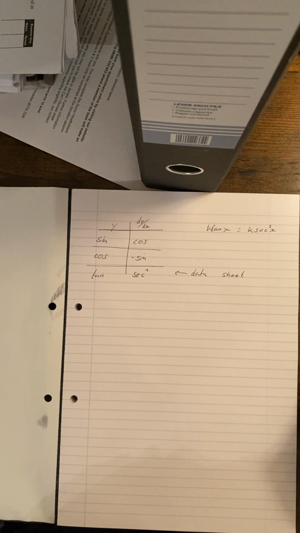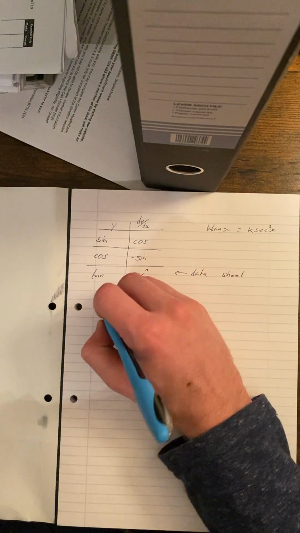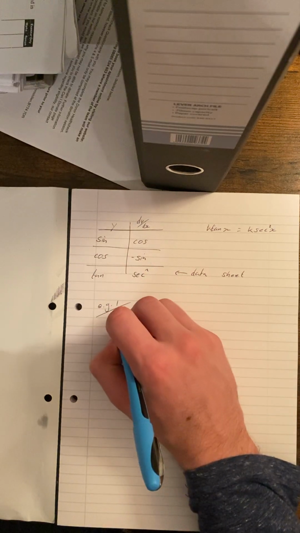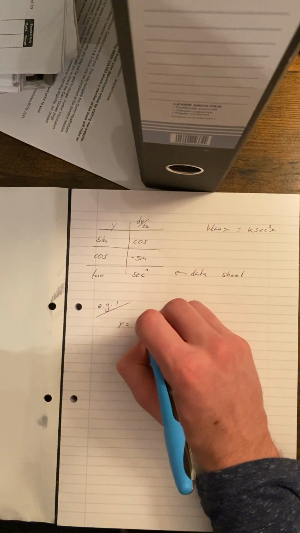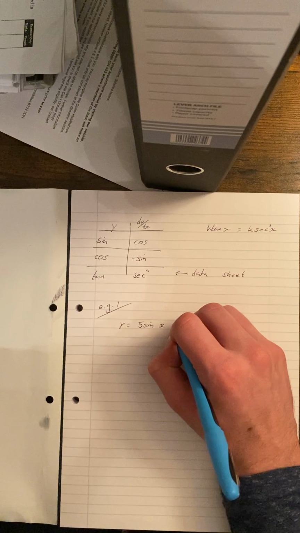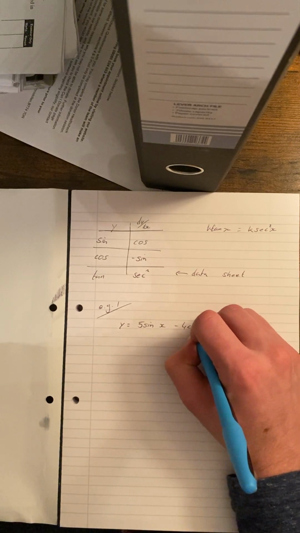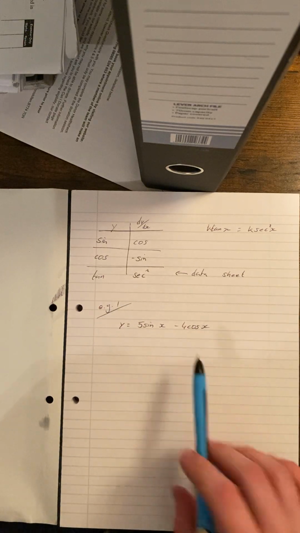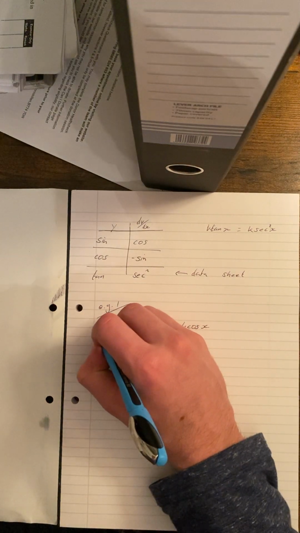Okay, so if I was doing an example, let's have y is equal to 5 sine x minus 4 cos x. So it's already as basic as we can get it, so let's differentiate.